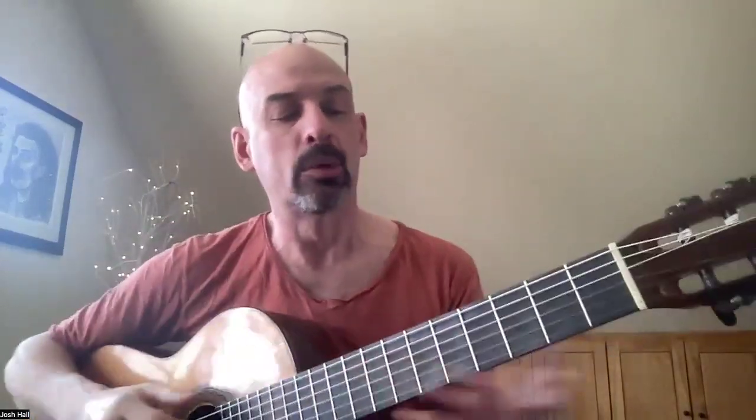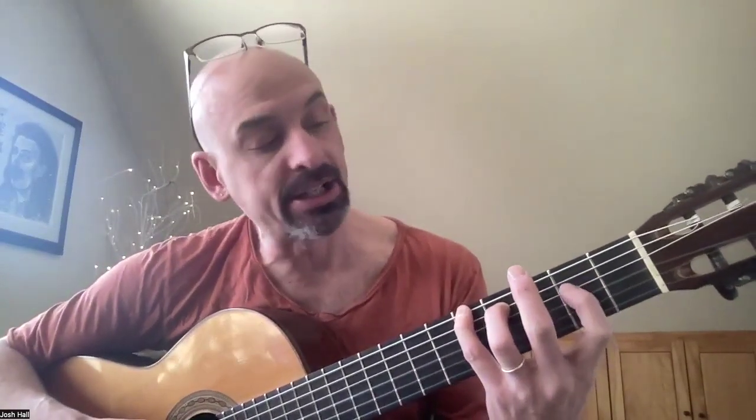Well, the first shape we're going to take right here at the 5th fret. We're going to put our pinky here on the lowest string, the note A. Our ring finger is going to go right here at the 4th fret. This is C sharp. And then our index finger is going to go right here. This is E. And that is a major chord. Always is. I can slide that up. There's A major.